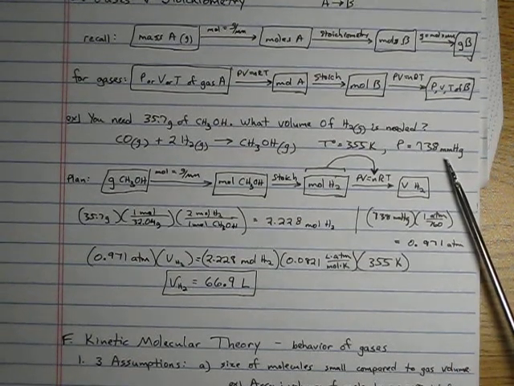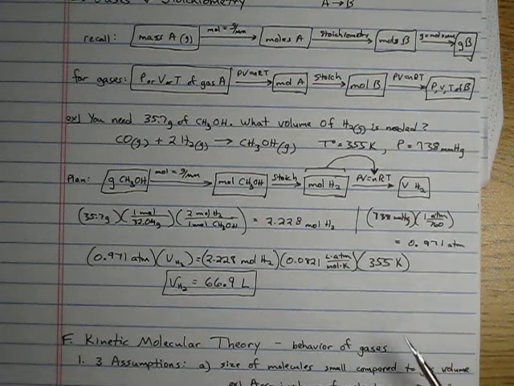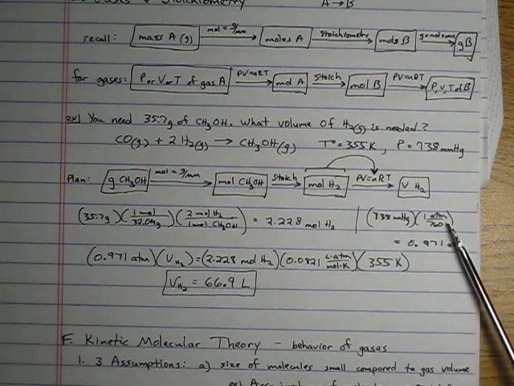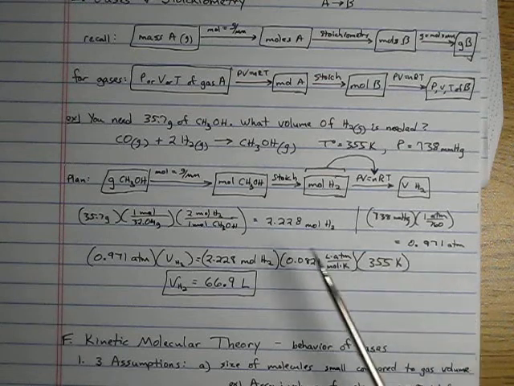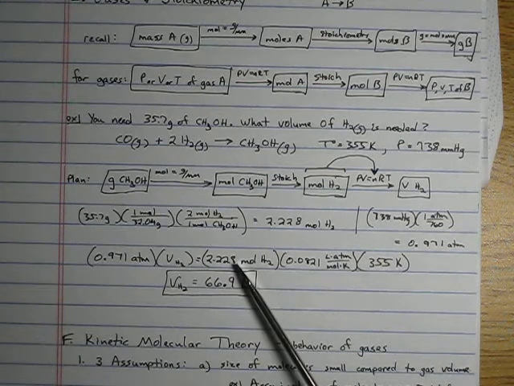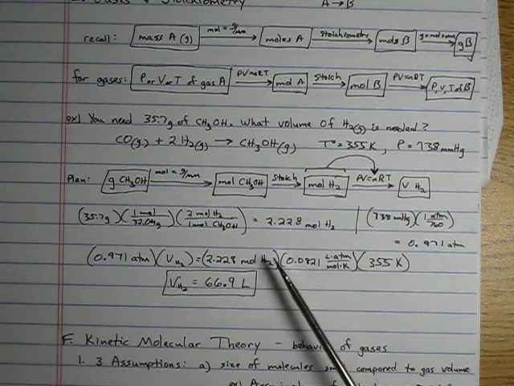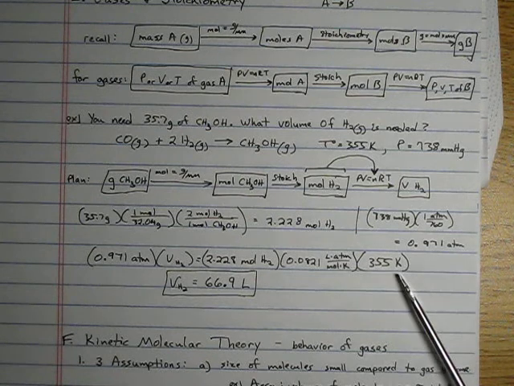Recall, with ideal gas law, you have to convert pressure to atmospheres. So I have to convert my 738 millimeters of mercury into atmospheres. Divided by 760, I get 0.971 atmospheres. So there's my pressure in atmospheres. The volume's what I'm after. Here's my moles that I calculated from up here. Here's the ideal gas law constant and my 355 Kelvin.